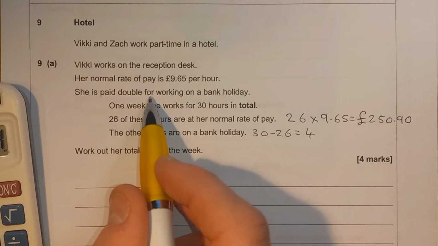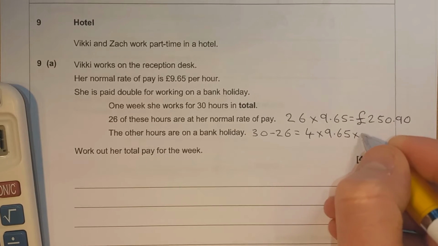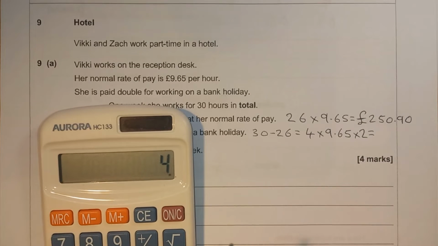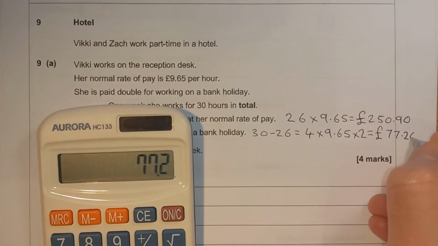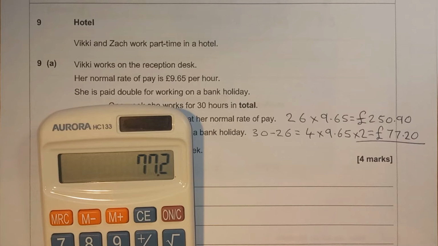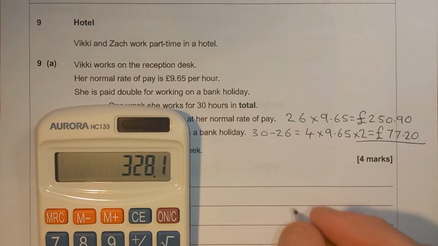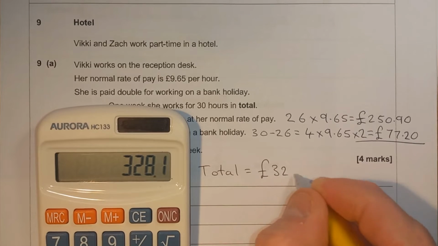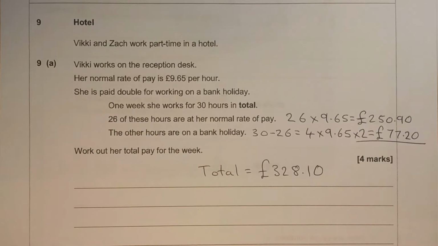She's paid double. Okay, so it's going to be 4 times £9.65, but because it's double, we can multiply that by 2. It doesn't matter which order you do the multiplications. So 4 times £9.65 times 2. So we've got £77.20. So the total is going to be these two added together. So £77.20 plus £250.90. And that gives us 328.1. So again, because it's money, it's going to be 10p.